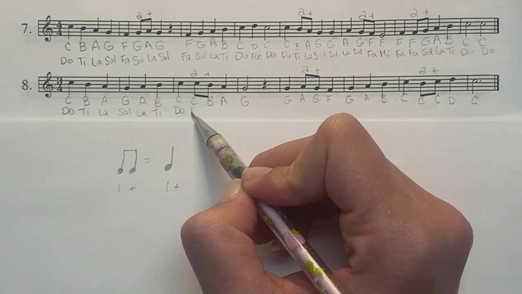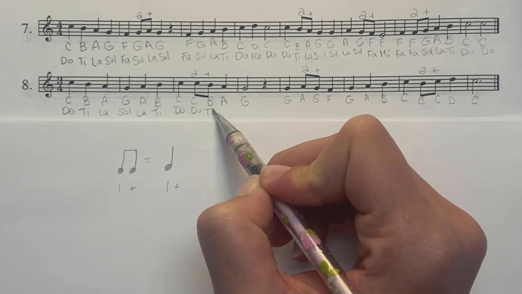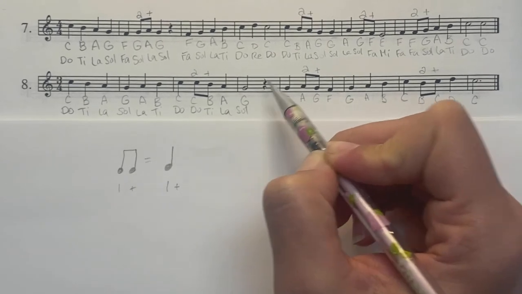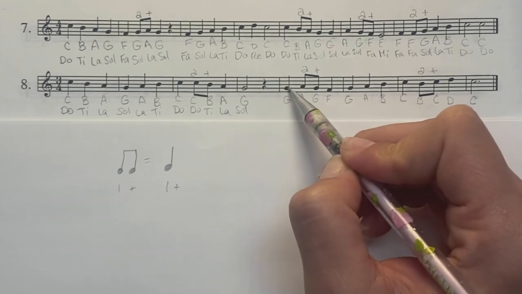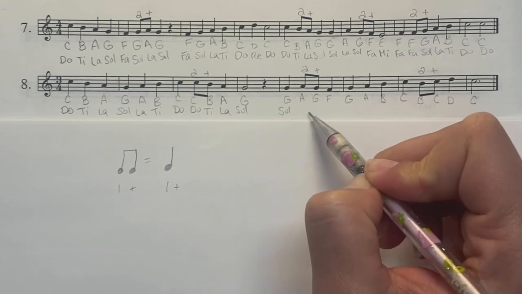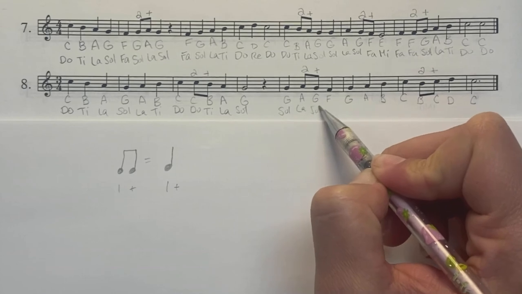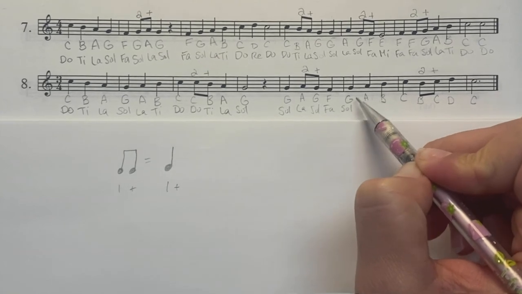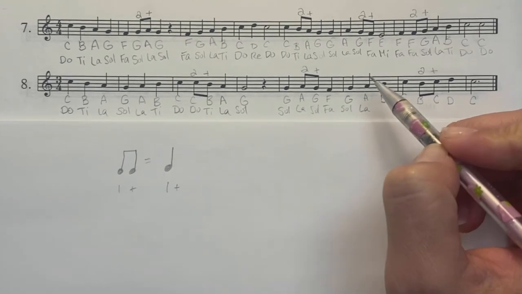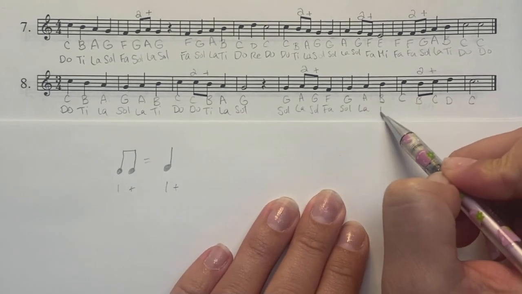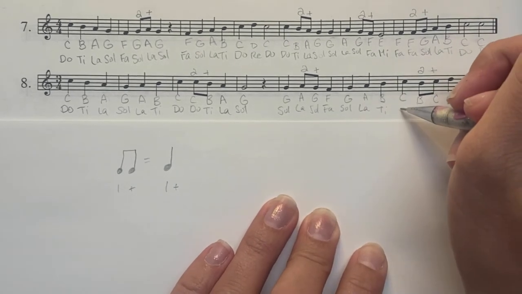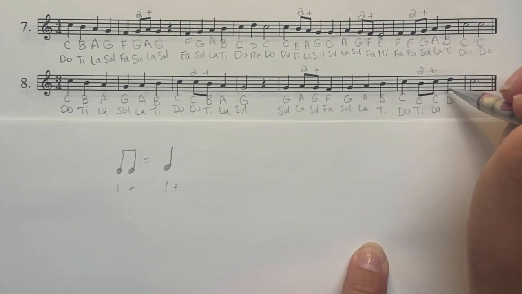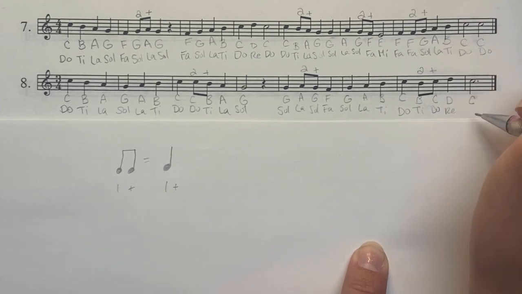Same note, so we've got do, down to ti, down to la, still going down, sol. Got a rest. Let's keep it going. So we're still on G, same note, so that's sol, up to la, down to sol, down a step to fa, up a step again to sol, up a step to la, up a step to ti, and then we go do, down a step to ti, up a step to do, going up to re, and then do.